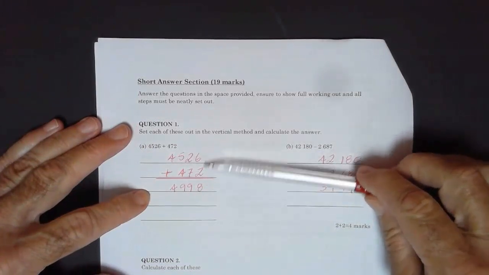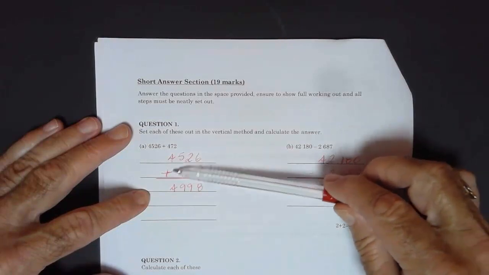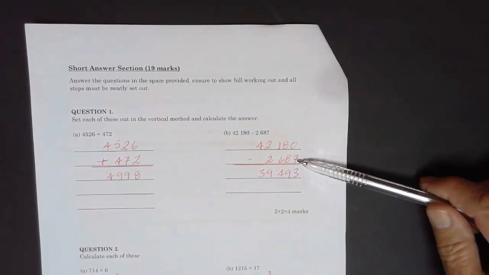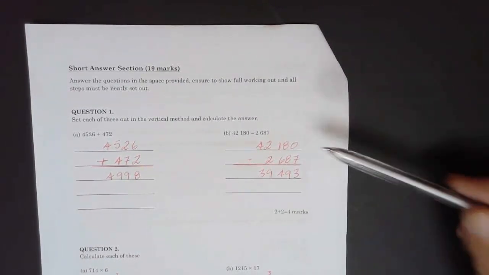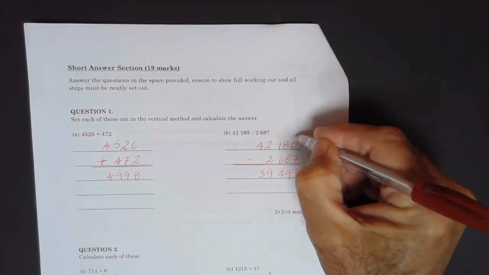Notice in the short answer section that I've used each line and I've laid them out, and the last line is my answer. I've added these up here, 2 and 6, 7 and 2, 4 and 5. That one's pretty straightforward.